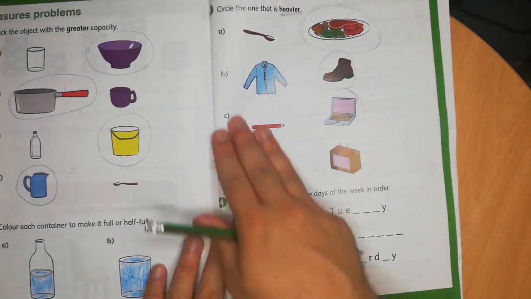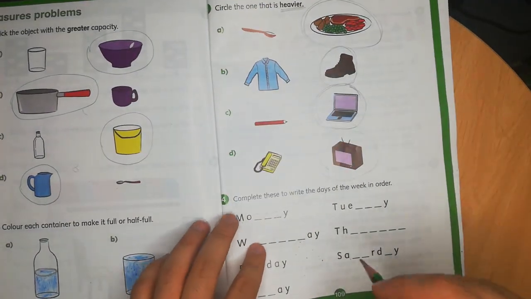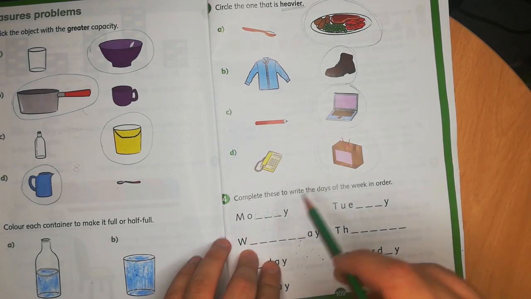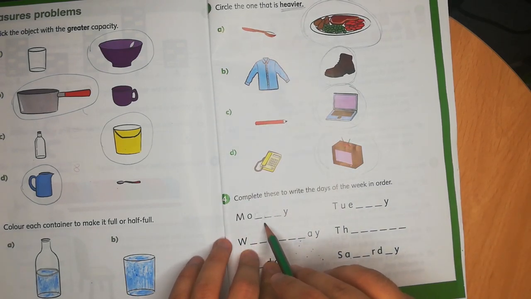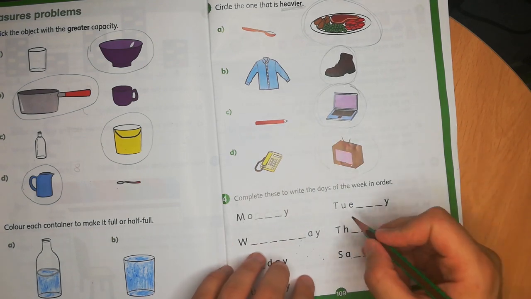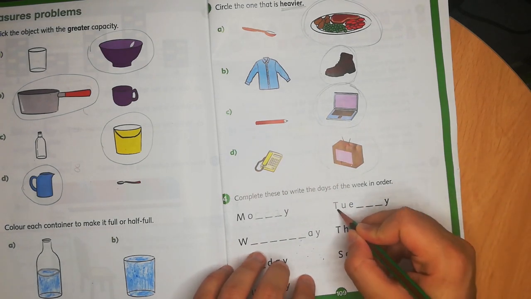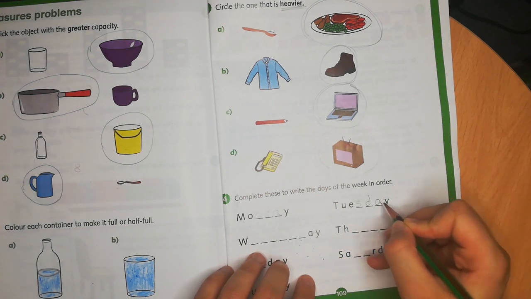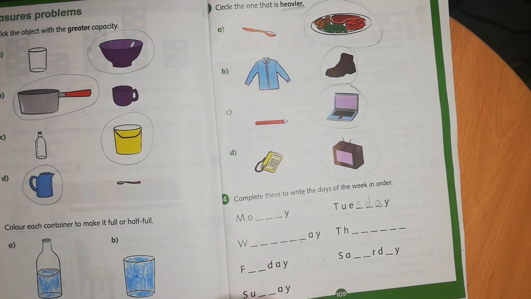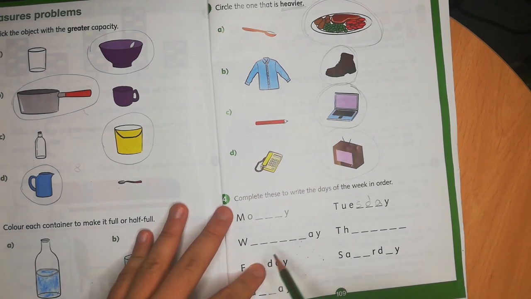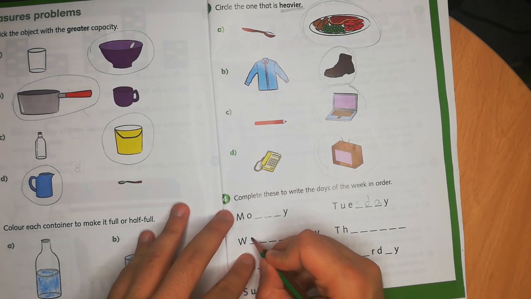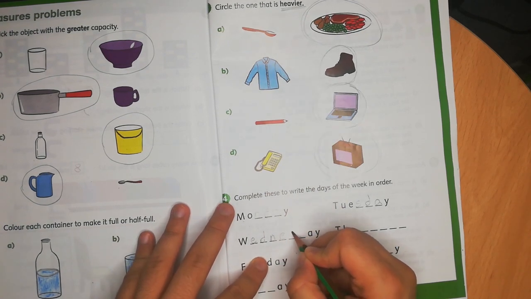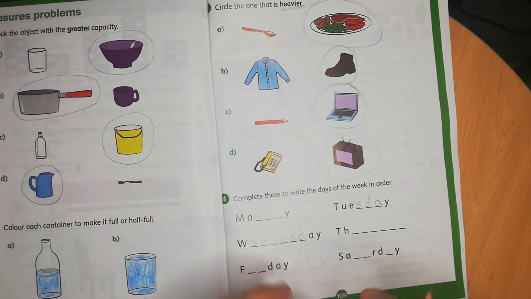Okay, so let's go ahead and open page 109, and we're writing days of the week. So the first day is Monday. The next day is Tuesday. Okay. The next day is Wednesday.